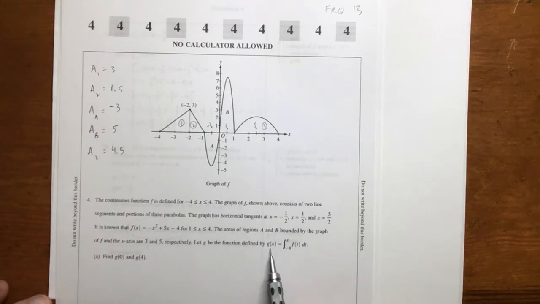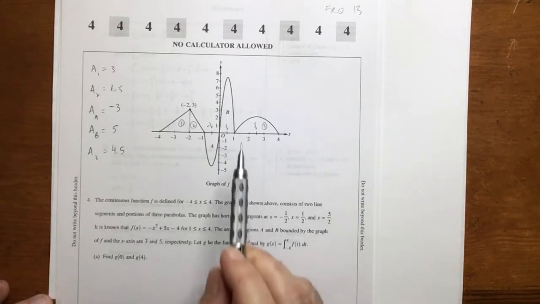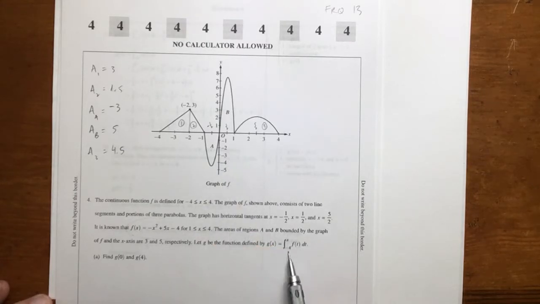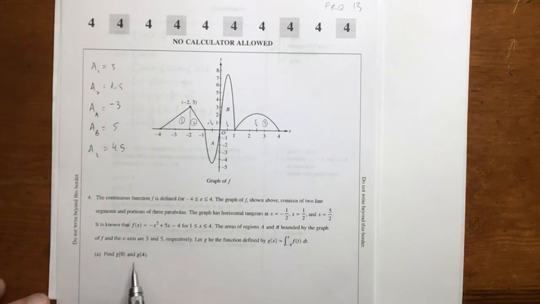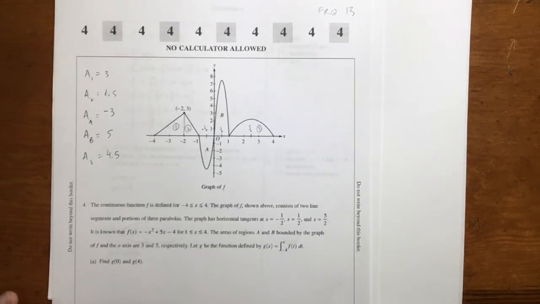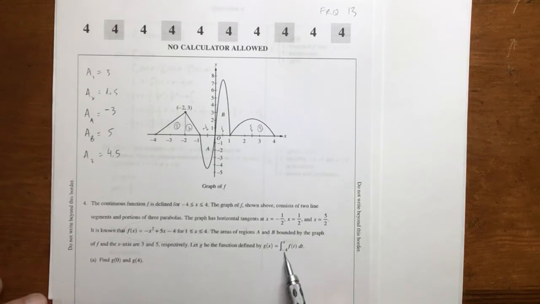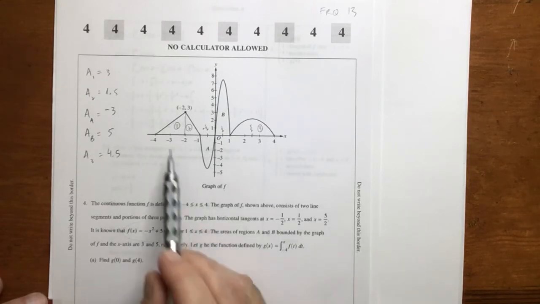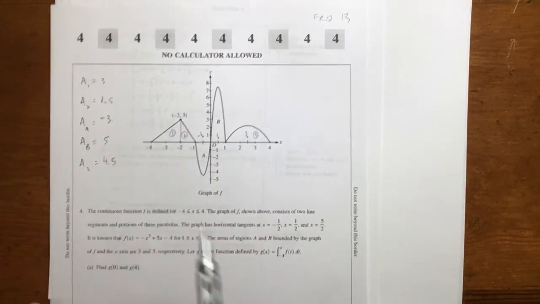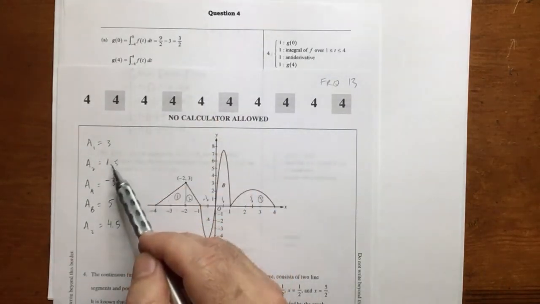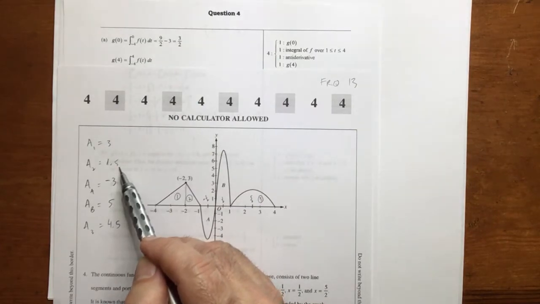Then they give you another function g, which is the area under that curve from -4 to x. Okay, so the first thing we have to do is find two values of g, and g of 0 would be the area from -4 to 0. So we just add these three areas up, and we can see their solution very quickly. 1.5, 3/2.